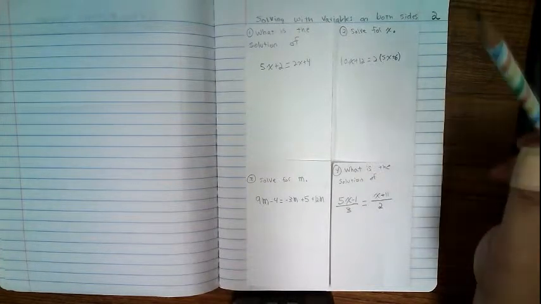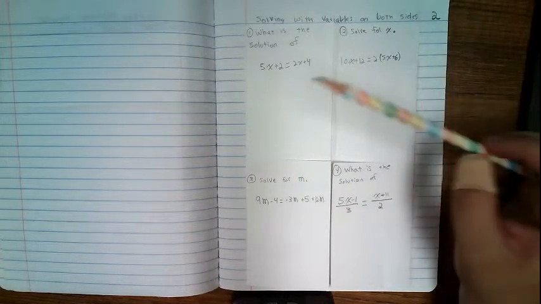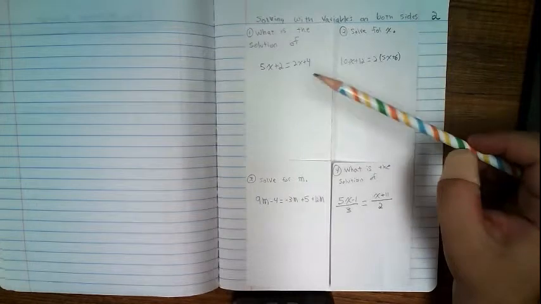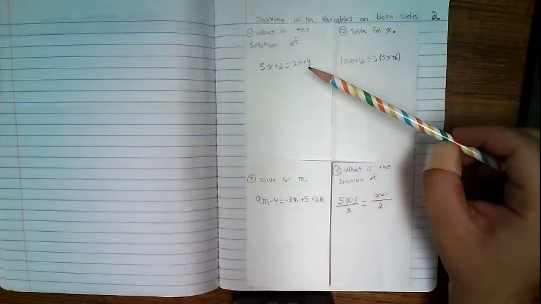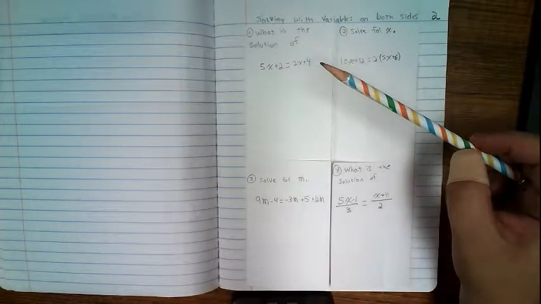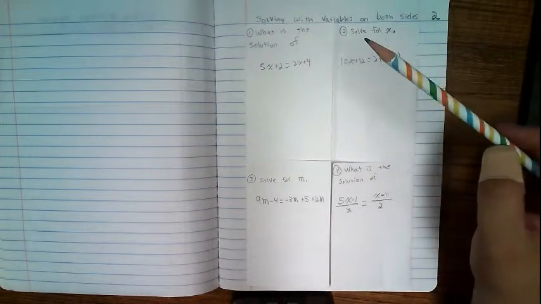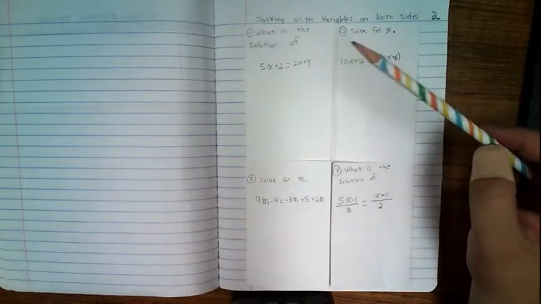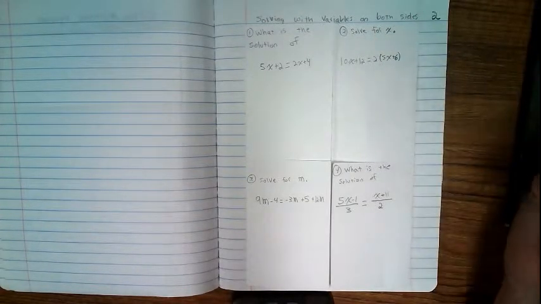So this lesson deals with those situations where you have an x on the left side and an x on the other side, and we want to get it down to, again, x equals a number or a number equals x. So that's our goal.